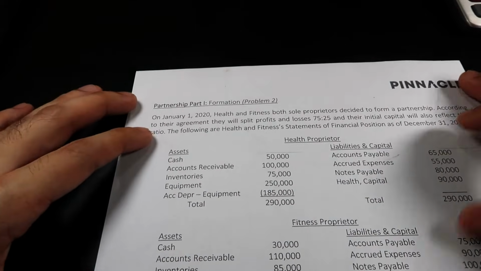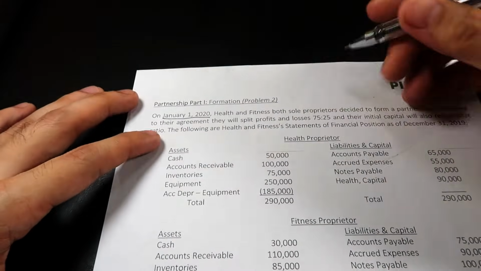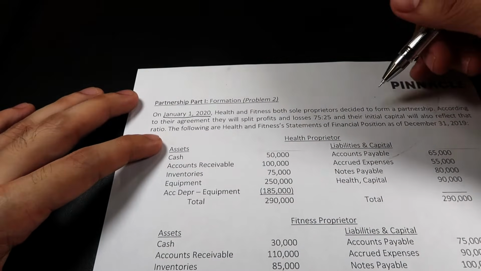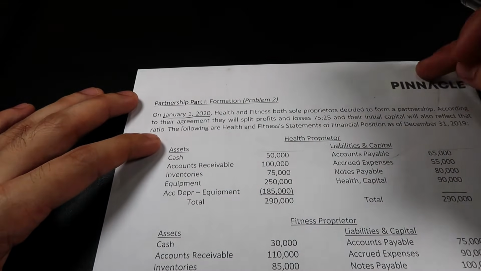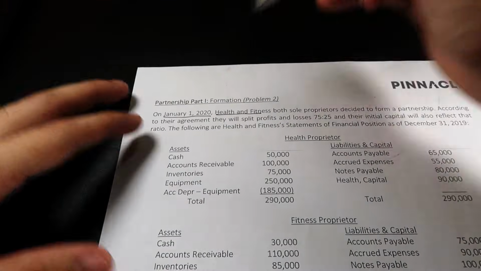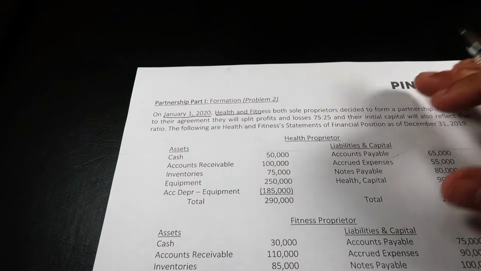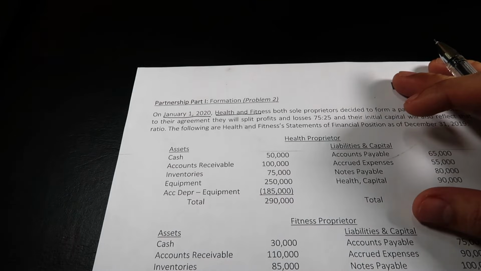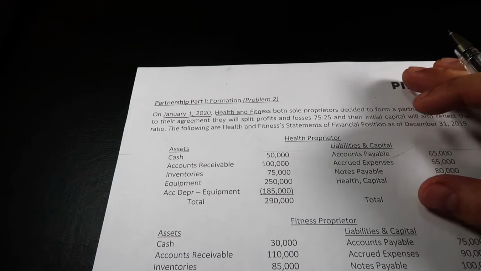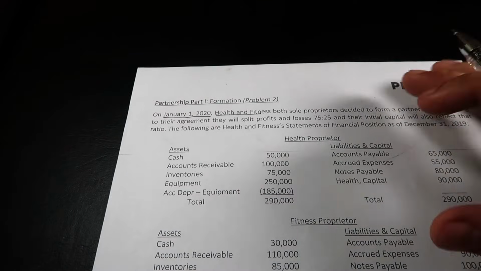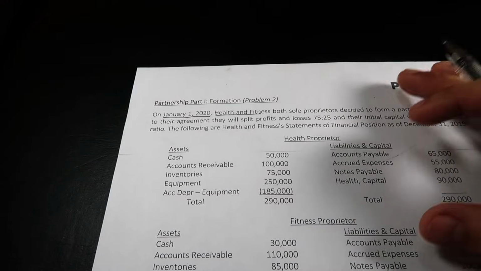On January 1, 2020, Health and Fitness, both sole proprietors, decided to form a partnership. Alam nyo, class, during review, it's very important to take care of your health. Imagine, class, 4 to 5 months na intense review. Paano ka makakapag-aral na maayos if may sakit ka, di ba? Kaya, class, I suggest, from time to time, mag-exercise ka.